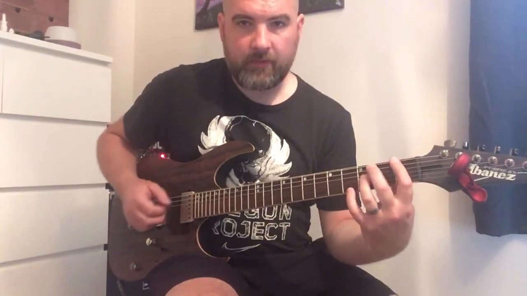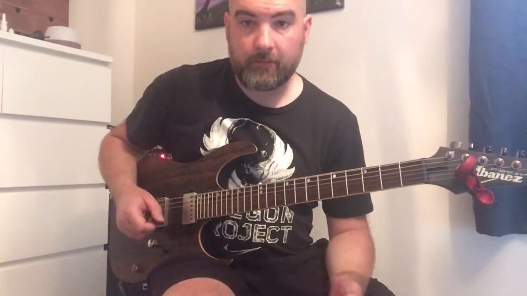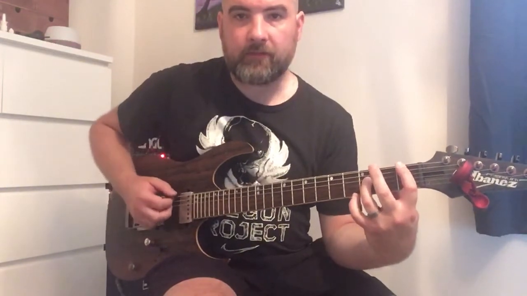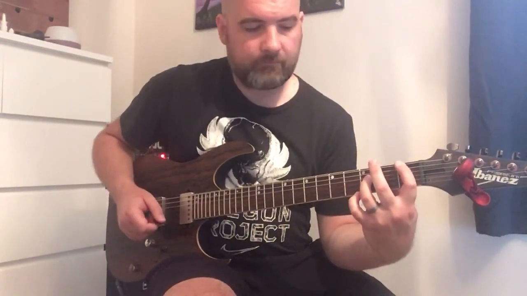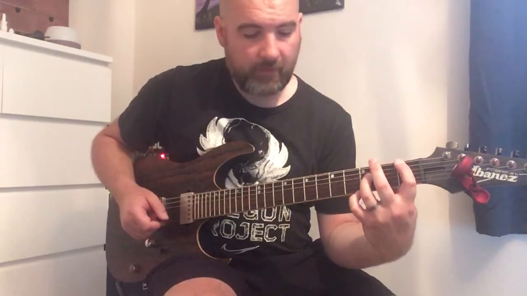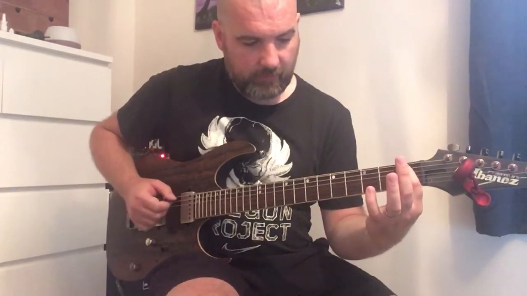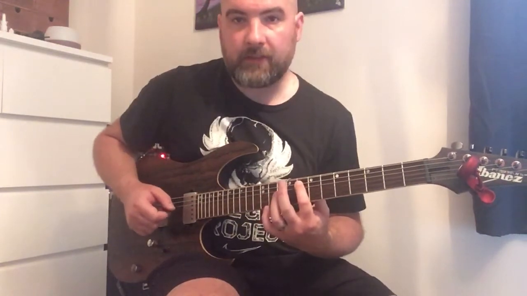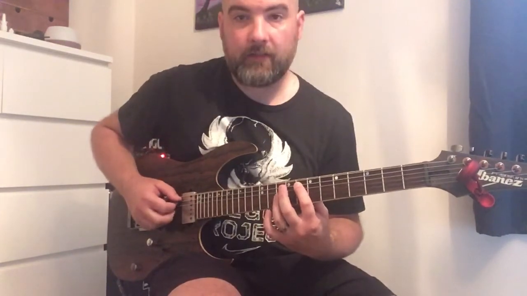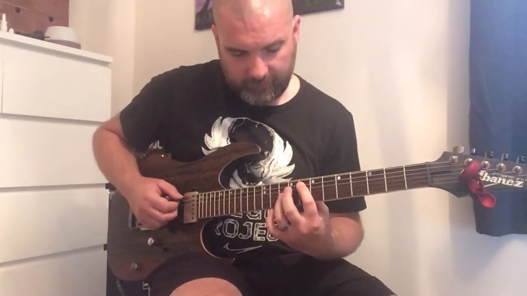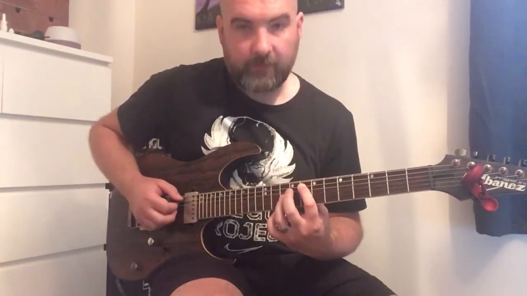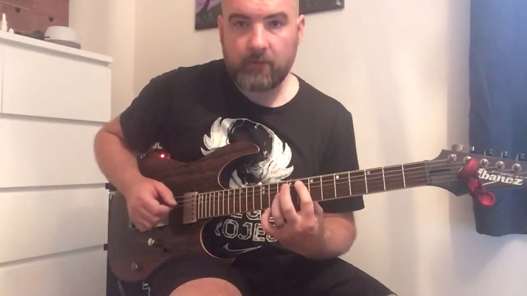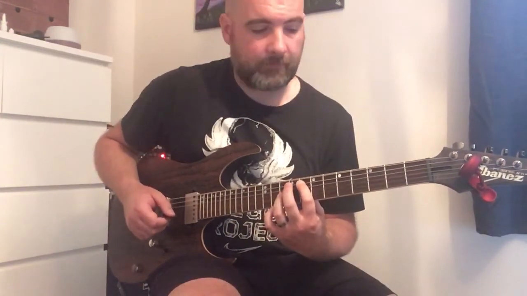Okay, so back to the example of F. On the low E string, you've got this note, this shape, sorry, and then you have to find the next F on the A string, which is at the 8th fret. You can then skip a string, and go 2 frets up. You get the same scale. So that shape can be used on the E and the A string.